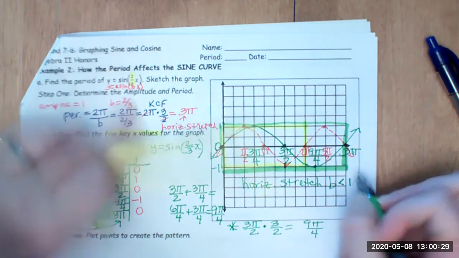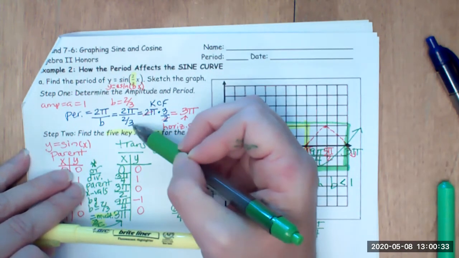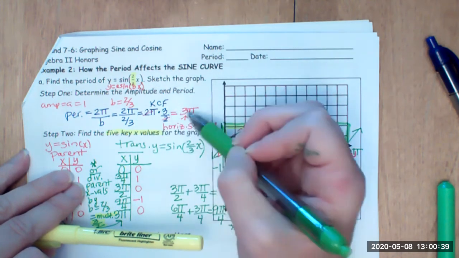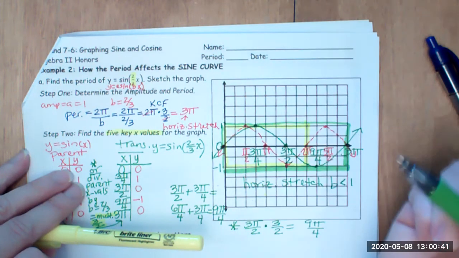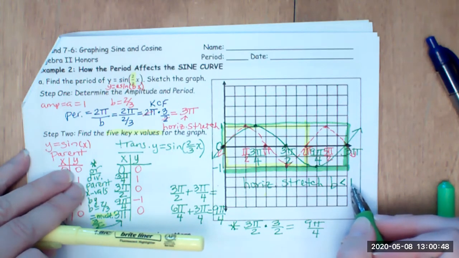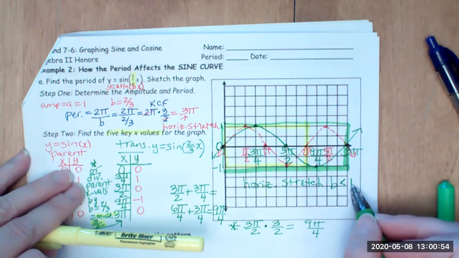Because the key you want to notice just from basic fractions, if you take 2 pi and you divide it by a number that's less than 1, you're going to get a number that's actually bigger than what you started with, right? And that's why you're horizontally stretching with b less than 1. It's the opposite of vertically stretching, where if we're vertically stretching, then A is going to be bigger than 1. If we're horizontally stretching, B is going to be less than 1.